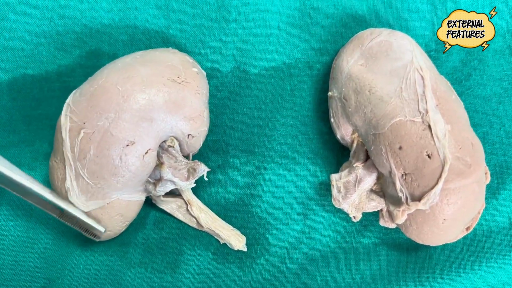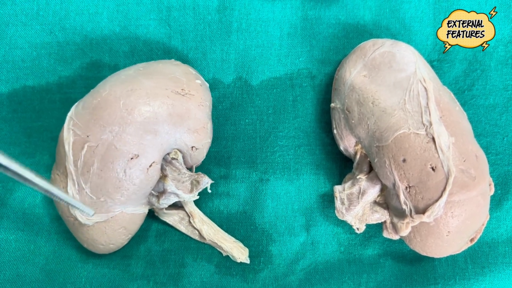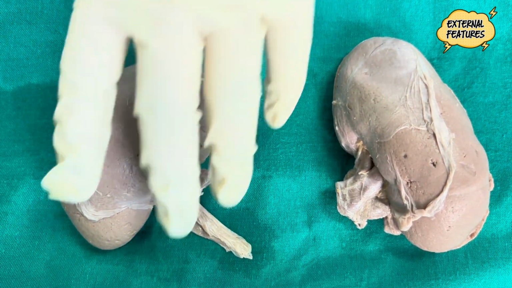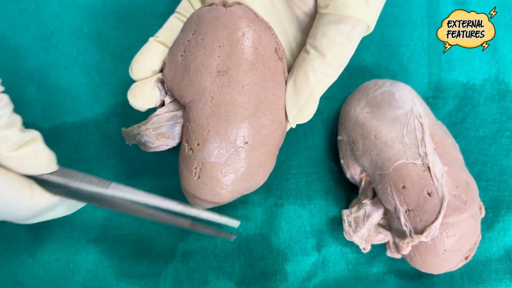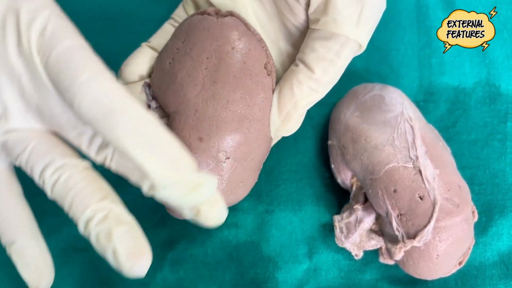The anterior surface is rough and irregular because of the impressions of the visceral organs, whereas the posterior surface is flat because of the presence of the long muscles. So the impression of the muscle produced is flat.